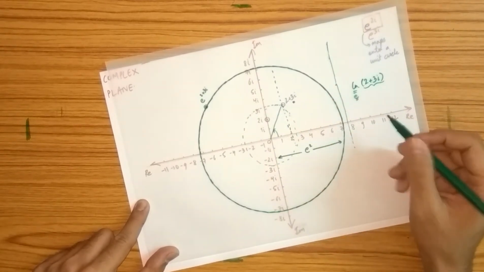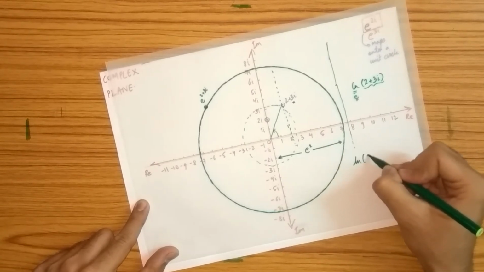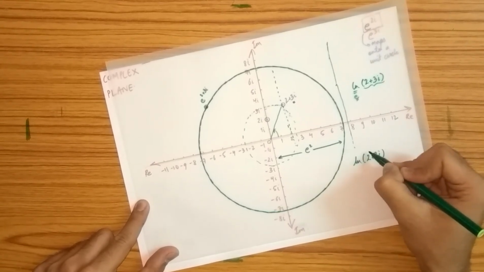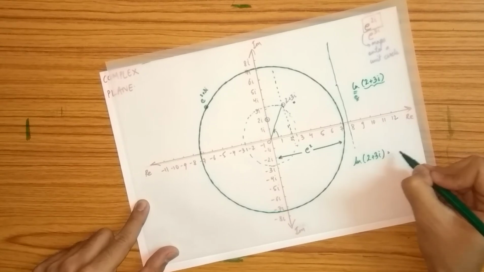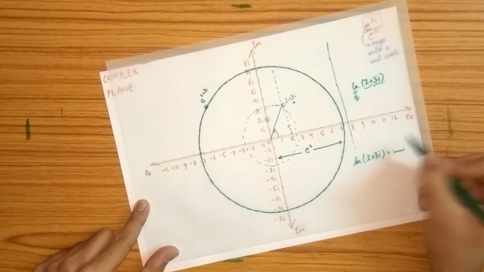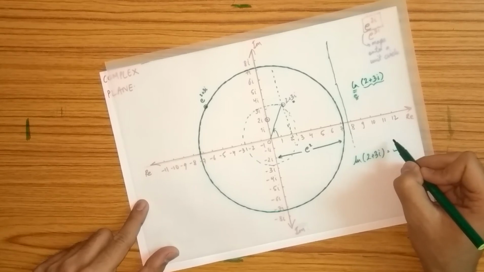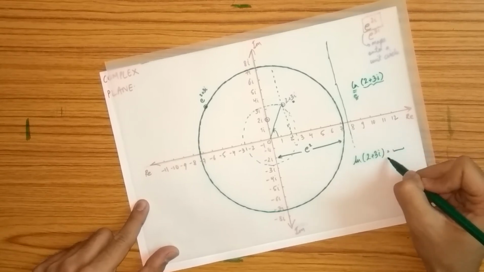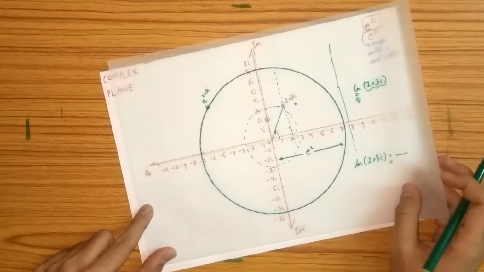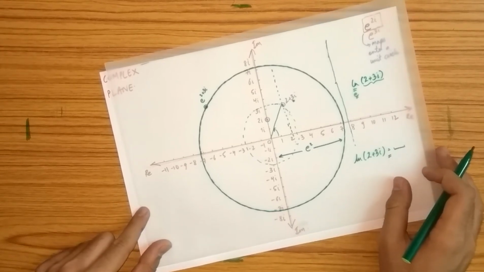Now, an interesting thing to note here is ln of 2 plus 3i, or any number really, has more than one solution. It has an infinite number of solutions. Try to think of why that happens, and try to convince yourself of why that's the way it works. That's kind of a brain teaser I'll leave you with.